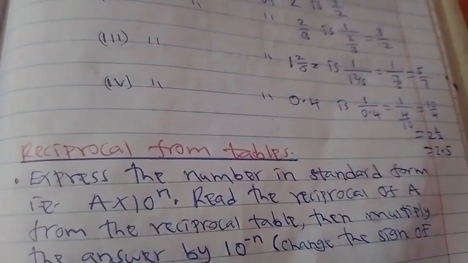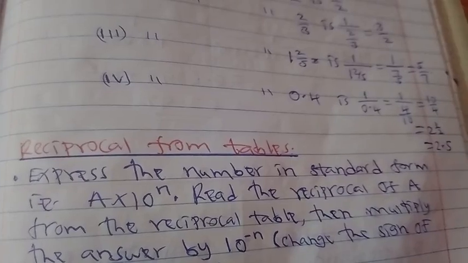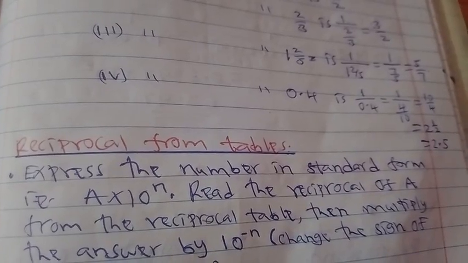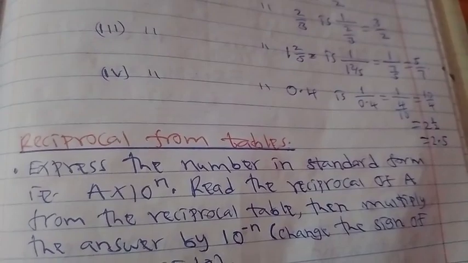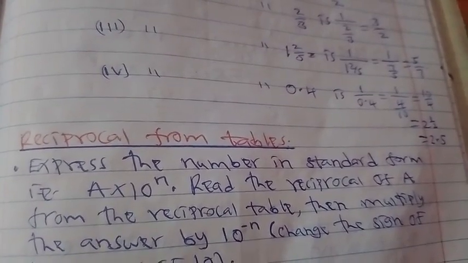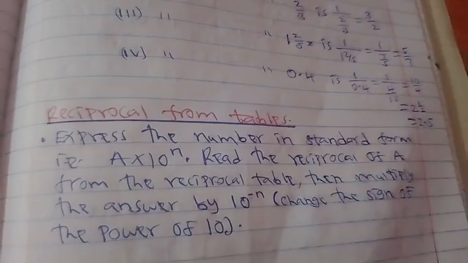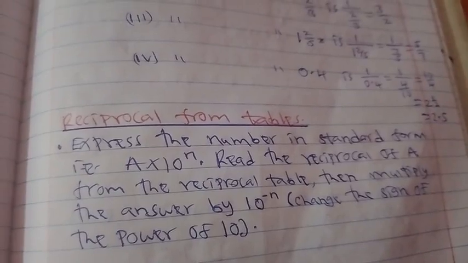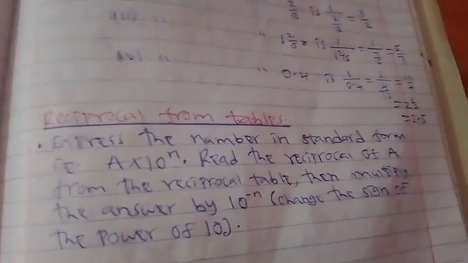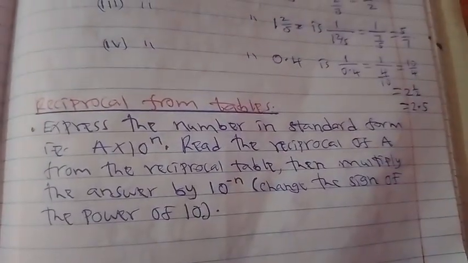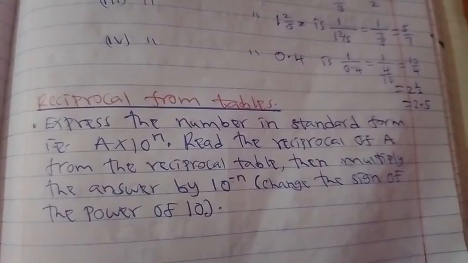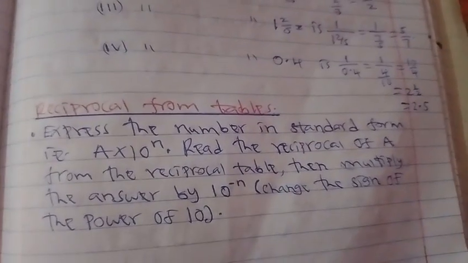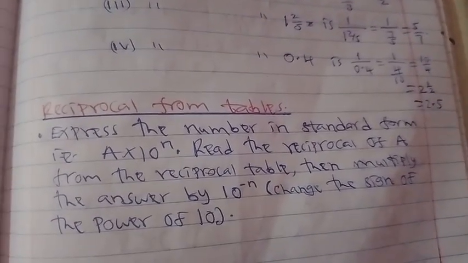Express the number in standard form, such as A times 10 power n. Then read the reciprocal of A from the reciprocal table and multiply the answer by 10 raised to negative n. We mean that when you are using tables of reciprocals, you express the number in standard form, then read the reciprocal of the number A from the reciprocal tables, then multiply the answer you get by 10 raised to negative n. It means you change the sign of the power of 10.